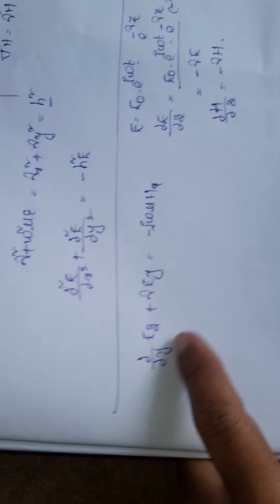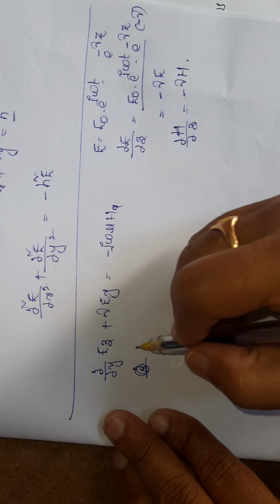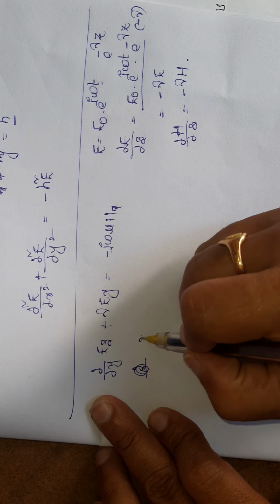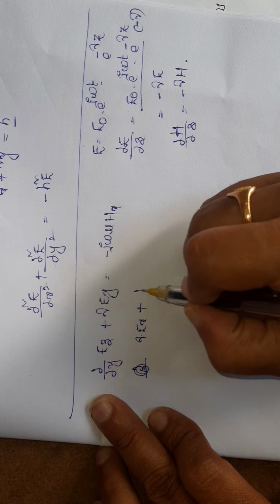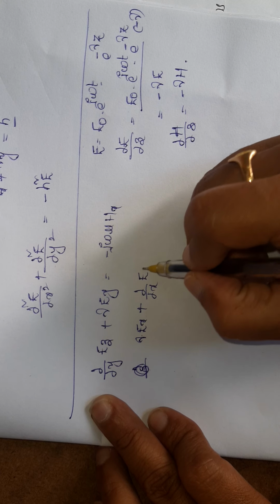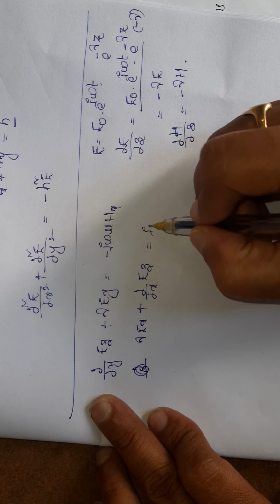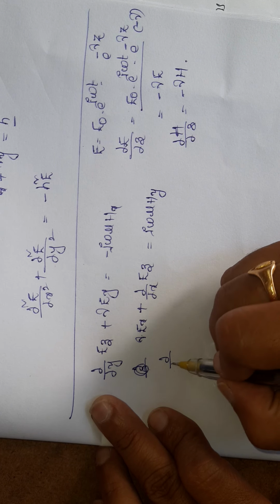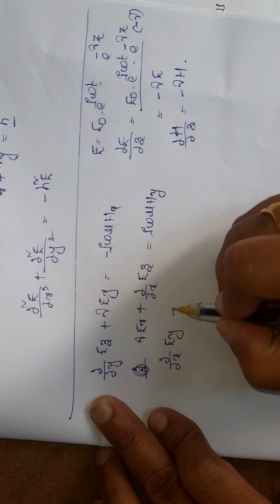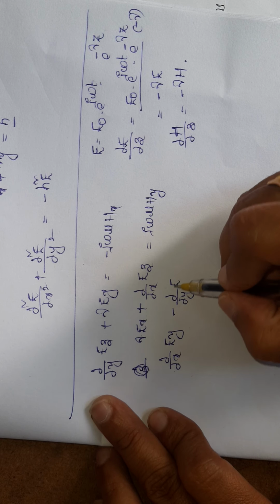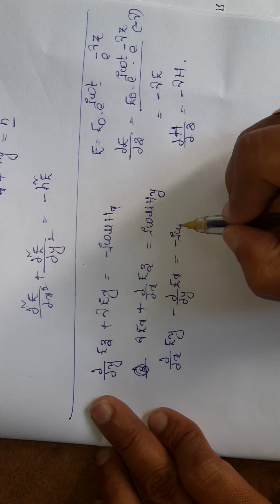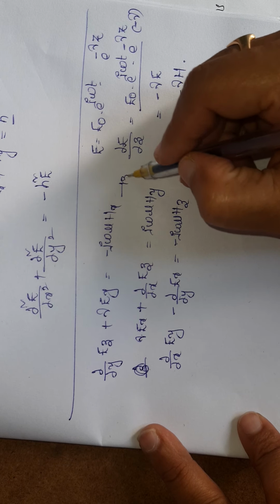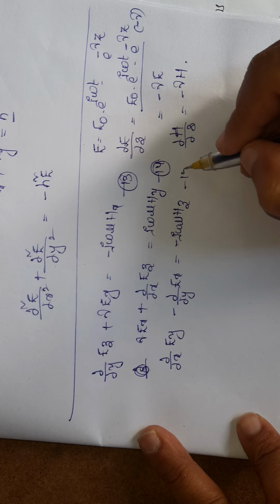So I am just replacing and writing directly here: γEx + ∂Ez/∂x is equal to jωμHy. And the next equation is ∂Ey/∂x minus ∂Ex/∂y is equal to minus jωμHz. So consider these as equations 13, 14, 15.